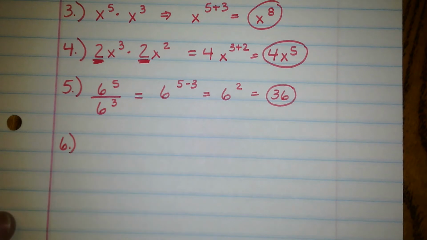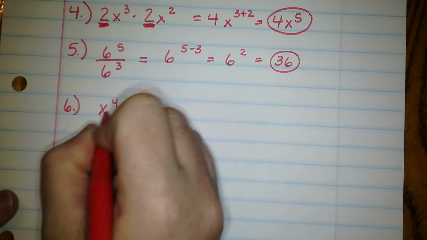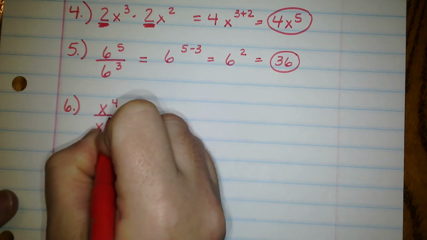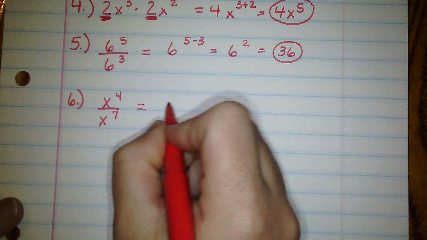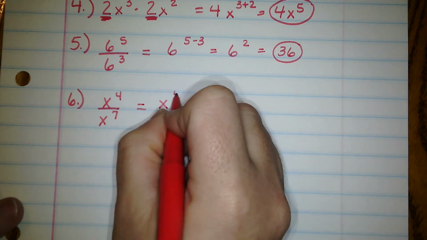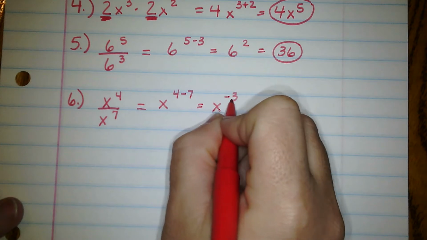Number 6, same premise. We're going to talk about that a little bit. This is same base. We're going to subtract the exponents. So it would be x to the 4 minus 7. So that's x to the negative 3.